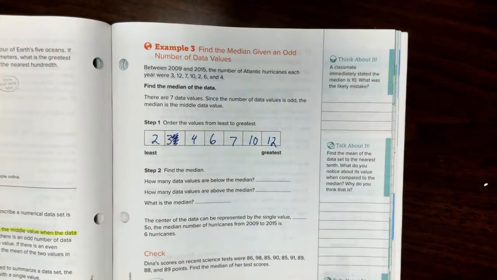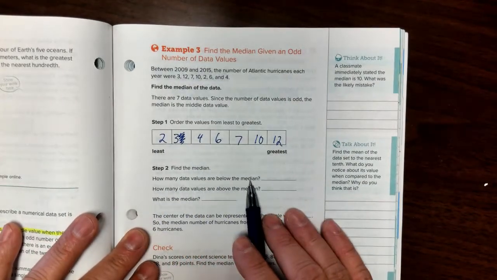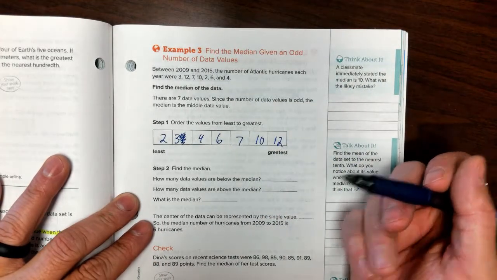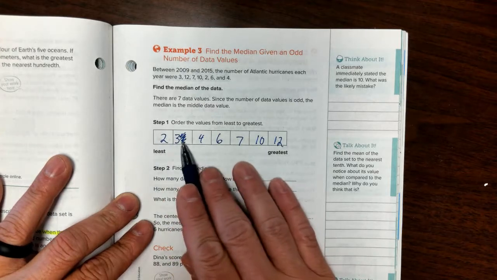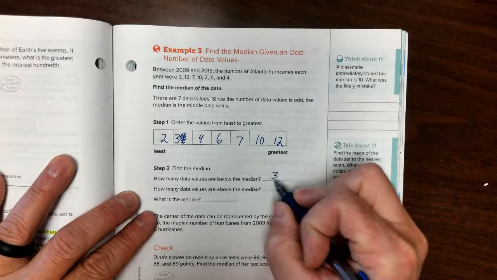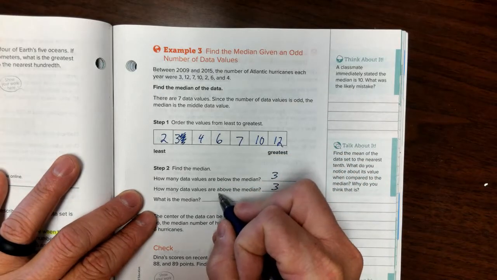Now to find the median. Step 2, how many data values are below the median? Our median is the middle. So below, it looks like 1, 2, 3, and then 1, 2, 3. So we have 3 that are below and 3 that are above, and so our middle value is 6.